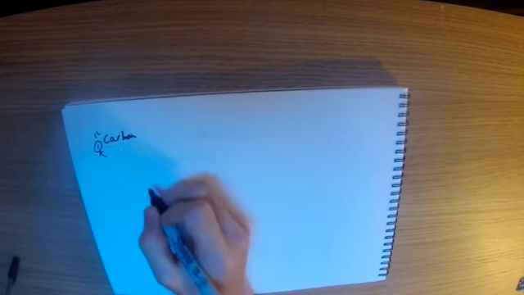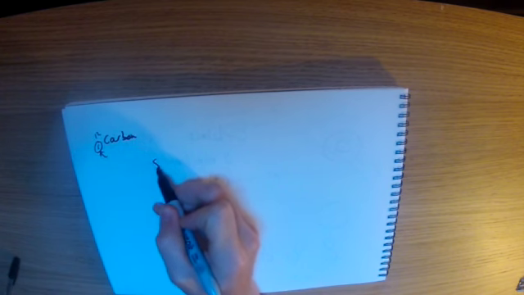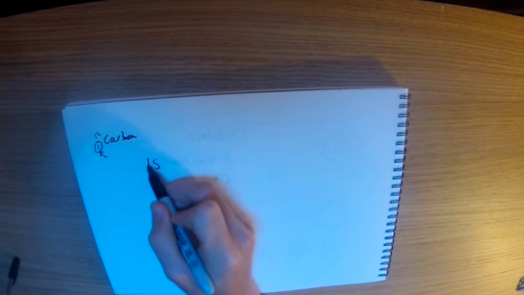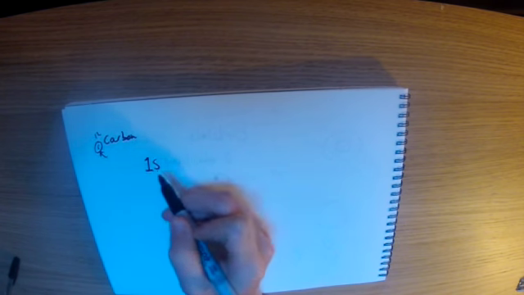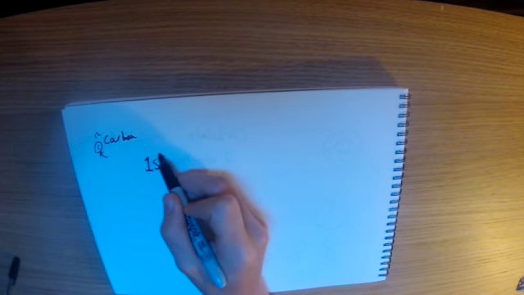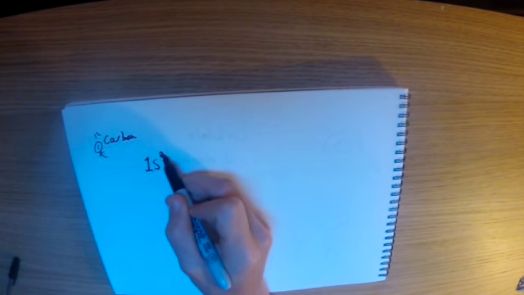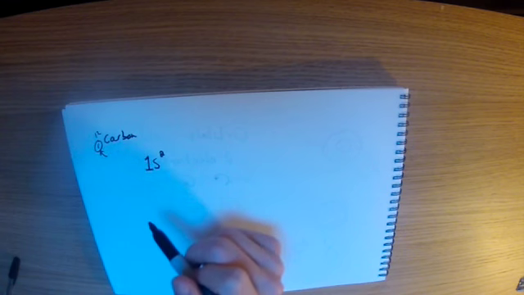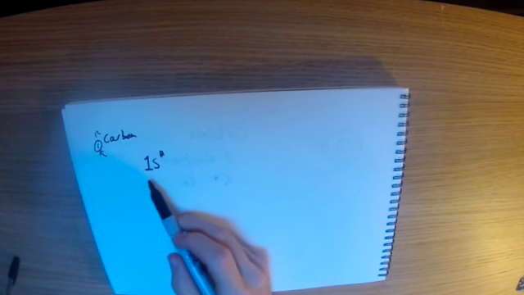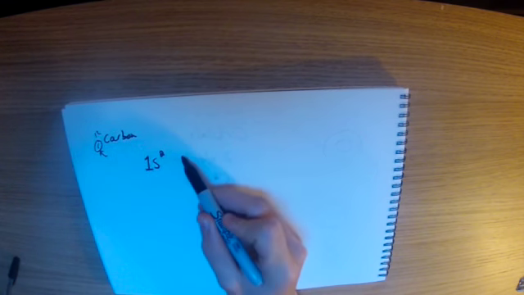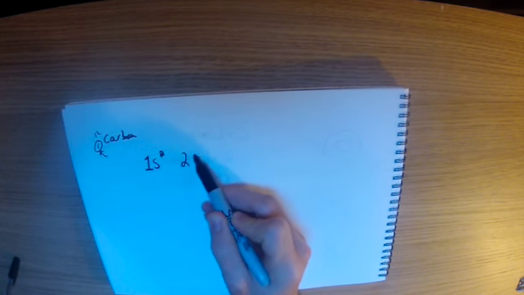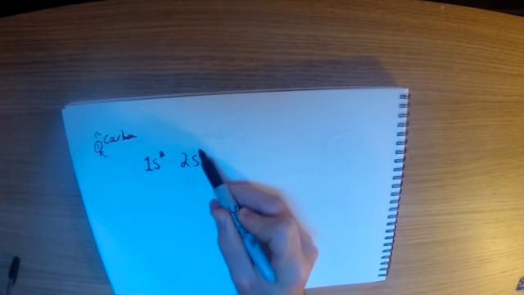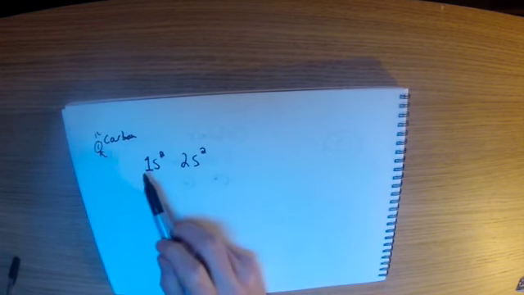So I'm going to write out the electron configuration of carbon. First you fill the S. Because it's the closest to the nucleus, it's called 1s, and you put 2 to signify how many electrons there are in this orbital. Then it goes 2s2. So far we've got 4 electrons.